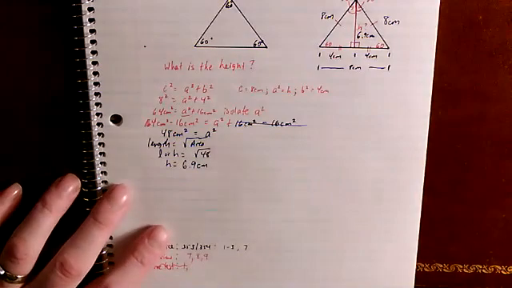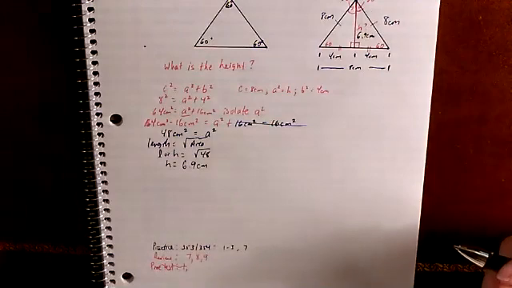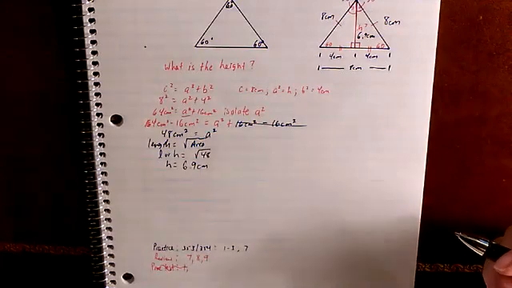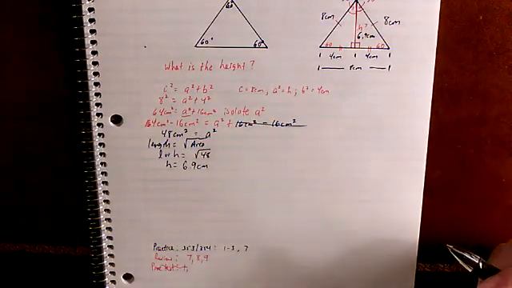centimeters. That's going to be important as we go along, because we're going to run into problems where you have to really think about how to approach the question, especially when you're only given one of the sides.